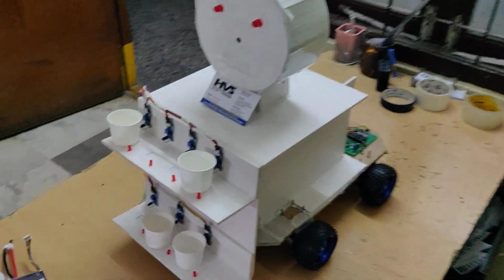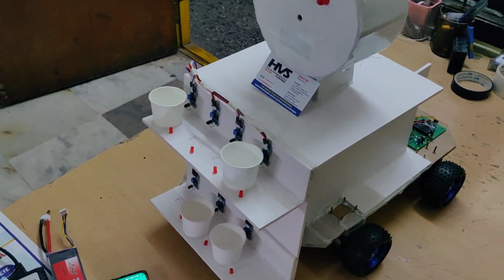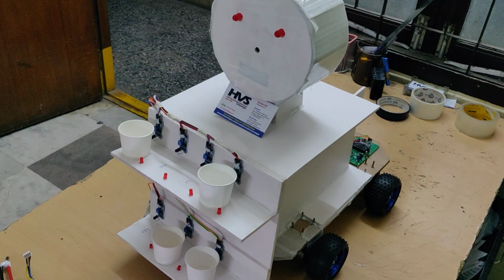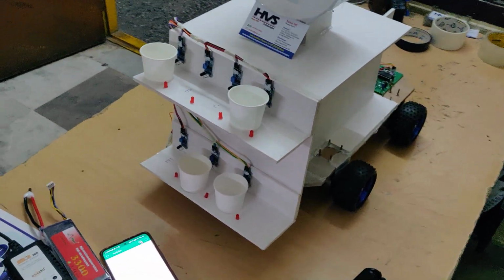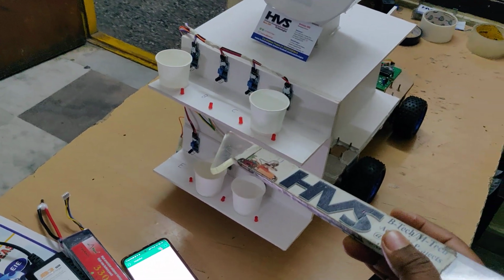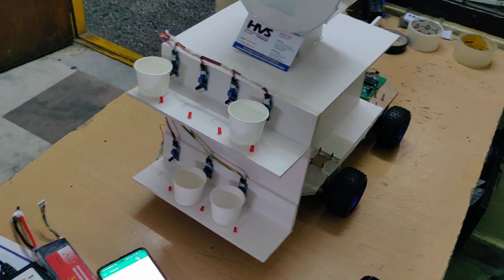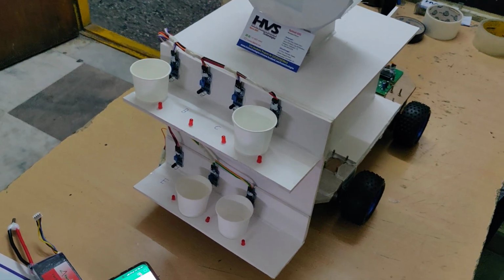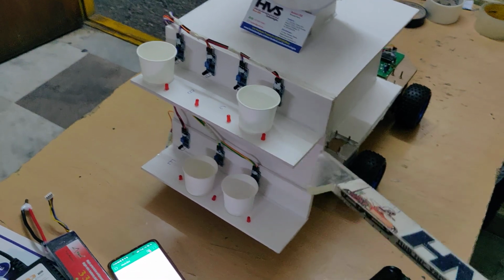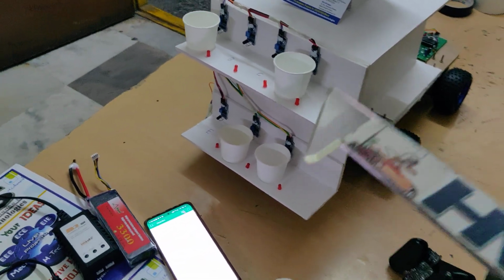Right, so let me clarify the information once again, including the inputs and outputs. These LEDs will get switched on whenever the robot reaches a particular bed, which informs the patient to take that particular medicine. So by seeing that LED indication, we can know which medicine has to be taken. Now let me explain it clearly.